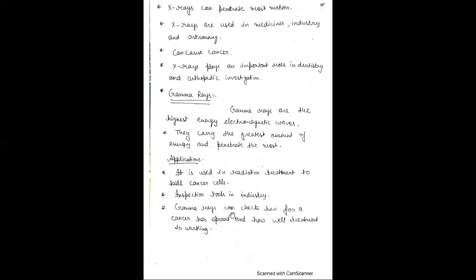How much the cancer has spread, and how well treatment is working. How the treatment is going, whether the treatment we have given is working or not. This is also done with the help of gamma rays.